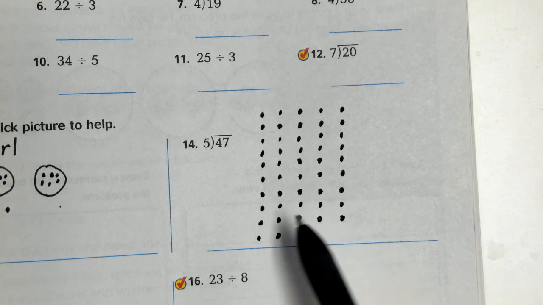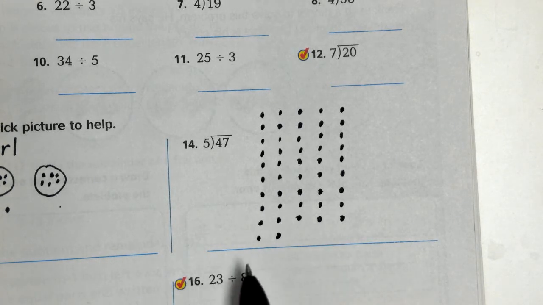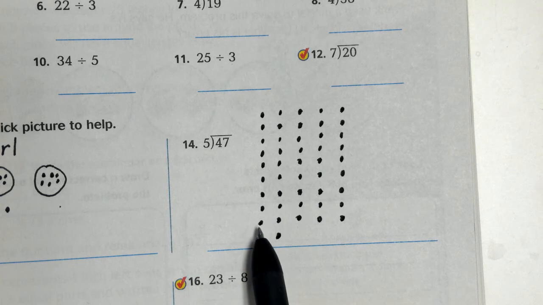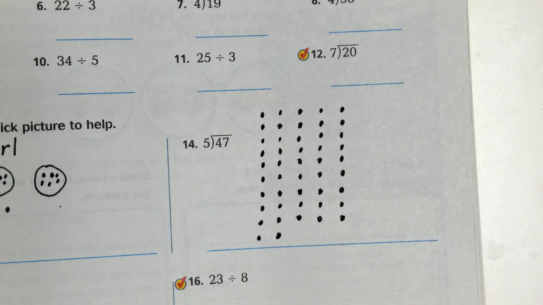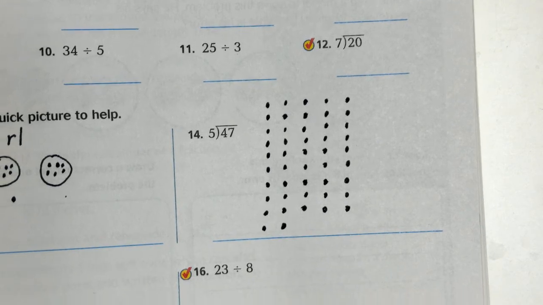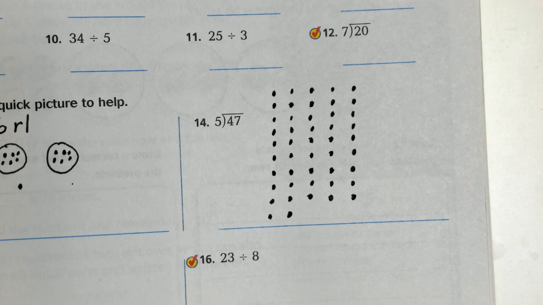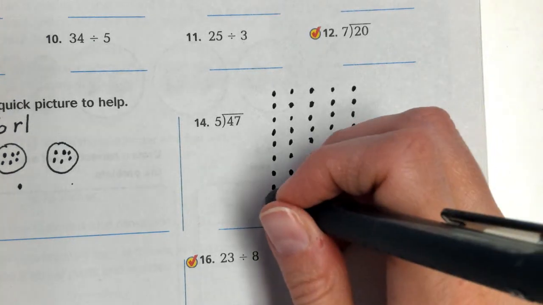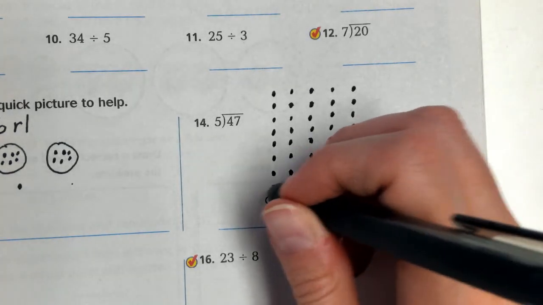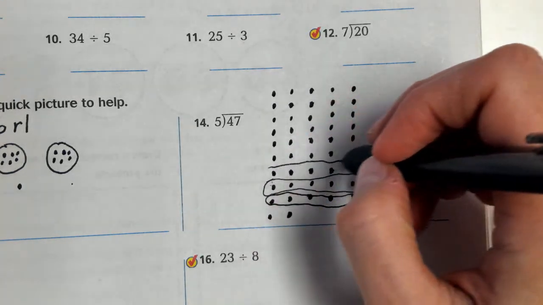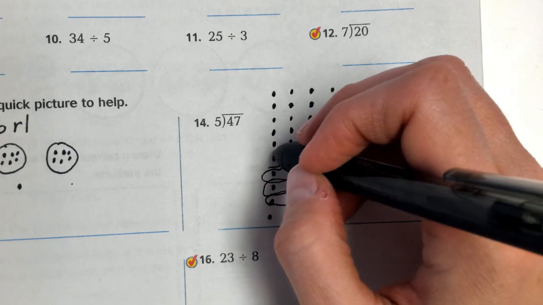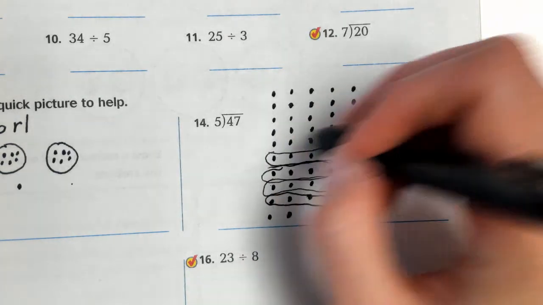Now, how many complete rows of 5 do I have? Well, look, here's a complete row of 5. Here's a complete row of 5. There's a row. There's a row.